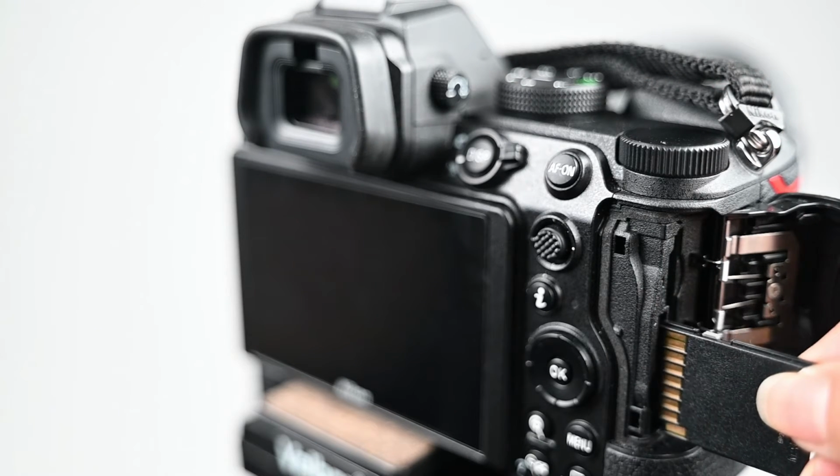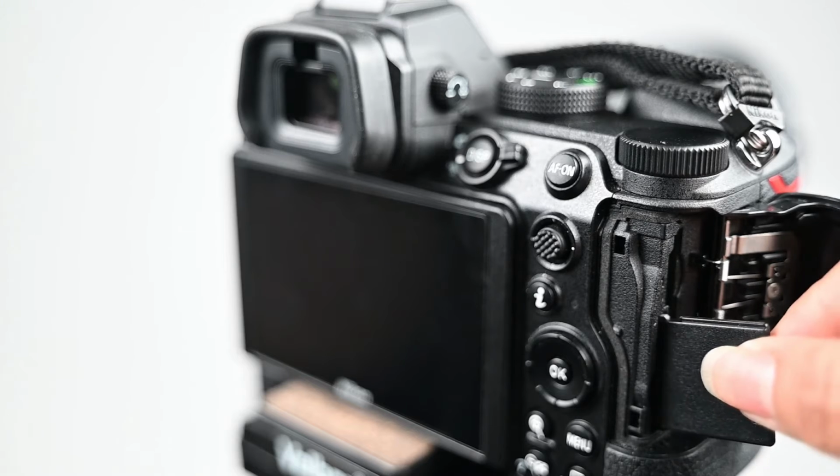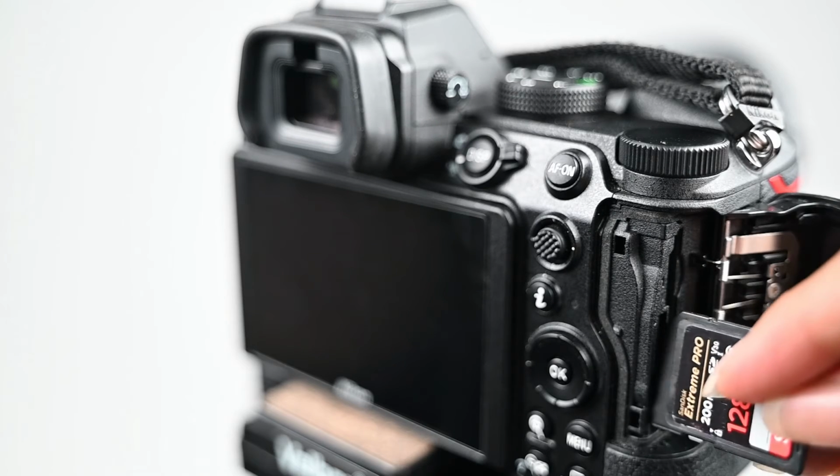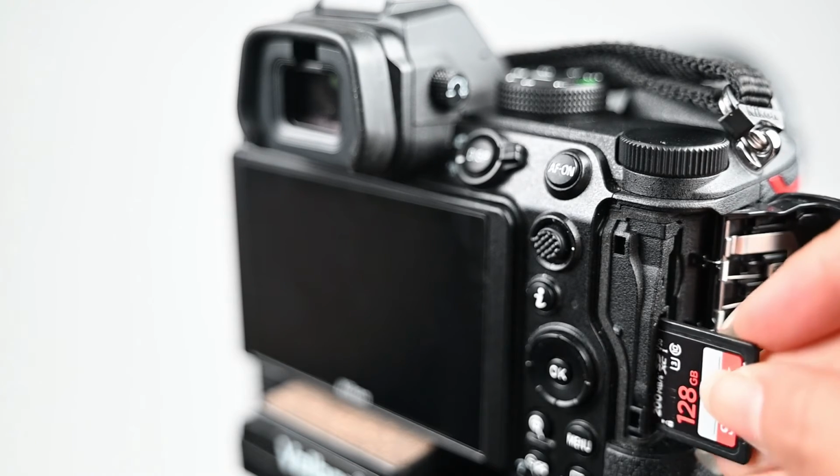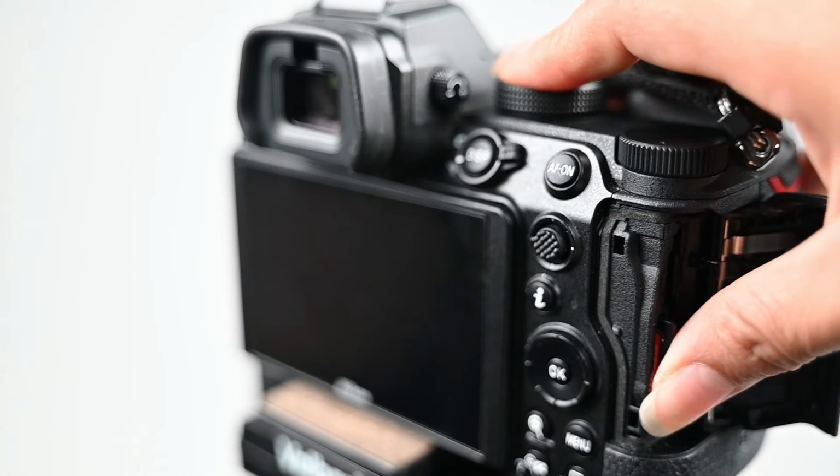When replacing the memory card, do not force it in. The SD card will only fit in one direction. If the card doesn't want to go in, turn it around and try the other side.